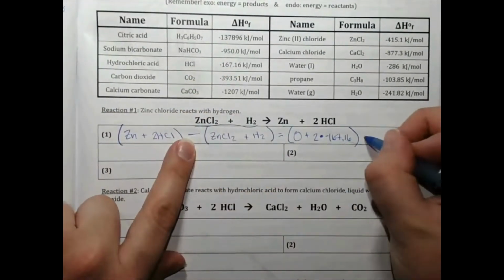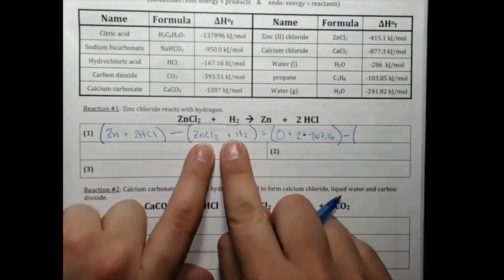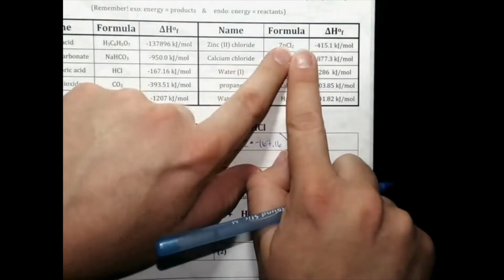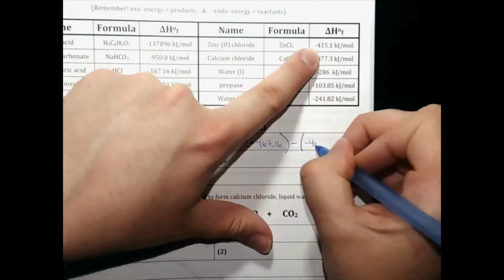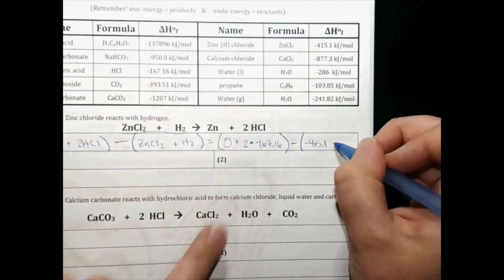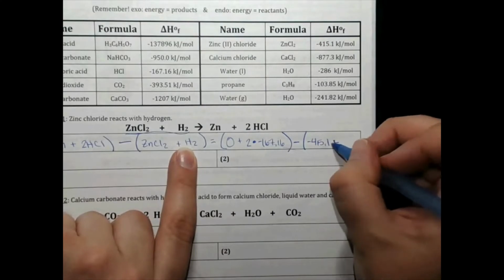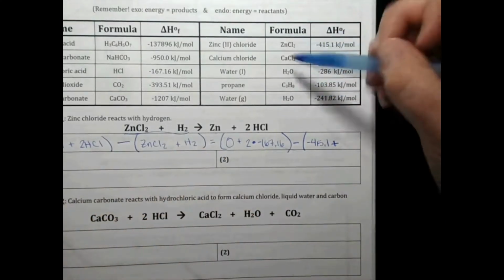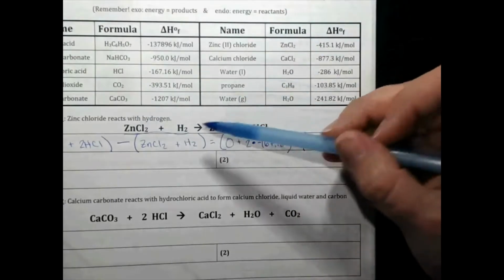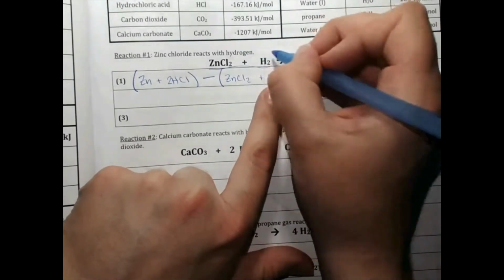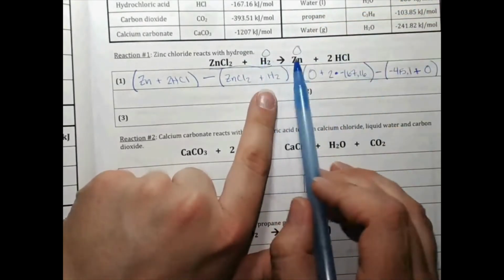Then I have to separately subtract the sum of my reactants. So for ZnCl2, I go to the chart. It says negative 415.1, and then I have to add hydrogen. Hydrogen, H2, also not in the chart, but this is an element by itself. The only element here is H, and when it's an element by itself, its heat will be 0. So for the hydrogen, I'm using 0, and for the zinc, I'm using 0, because those are elements by themselves.